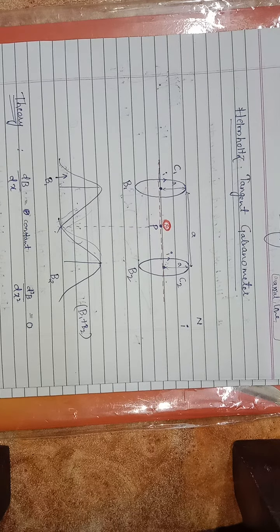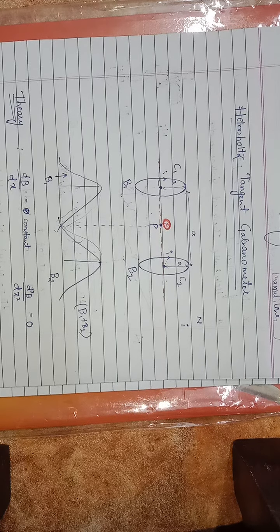The remaining things we can discuss in the next class. So with this, today magnetostatics part is almost complete. We'll switch on to the next part of the chapter in the upcoming class.